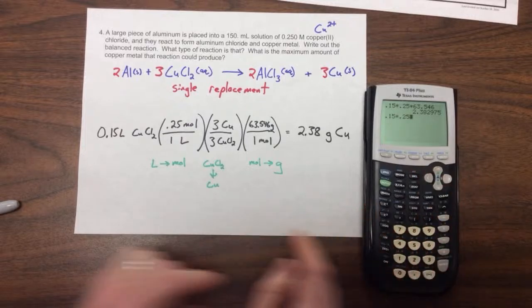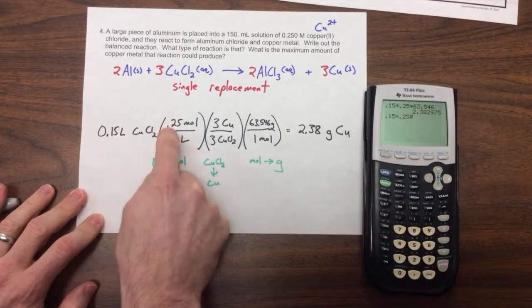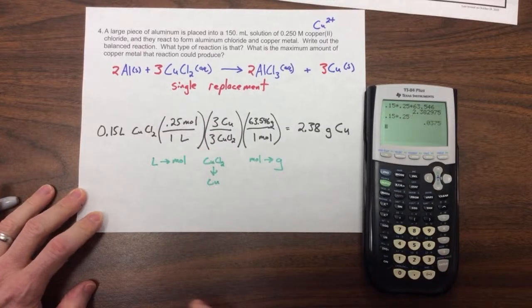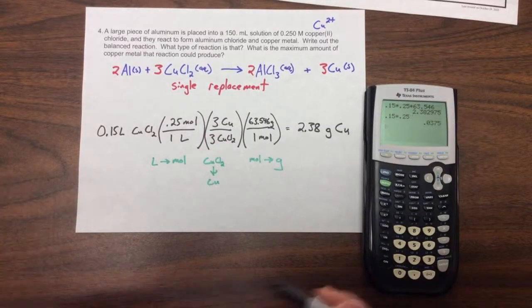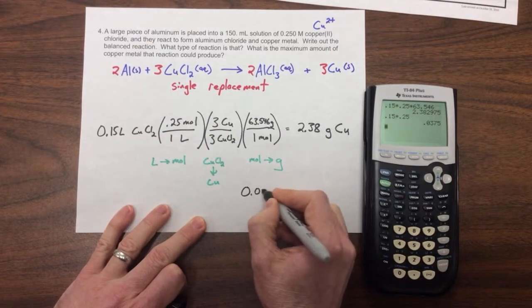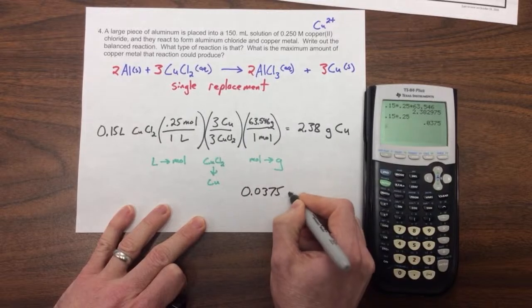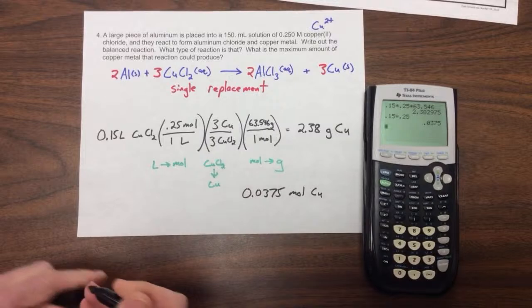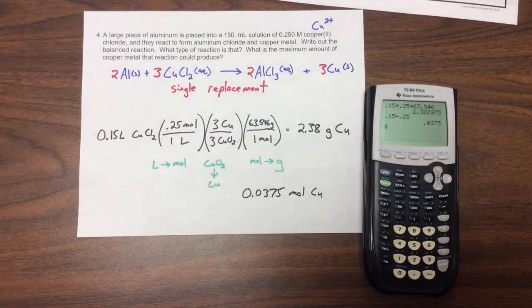Okay? Delete the last part of it. So 0.15 times 0.25 times 3 over 3 is going to get me the moles of copper. The problem doesn't specifically ask, but if I wanted it, that's going to be 0.0375 moles of copper. Okay?